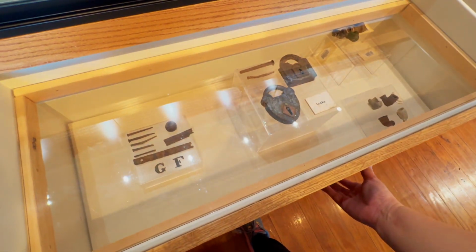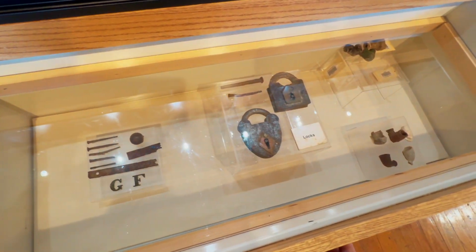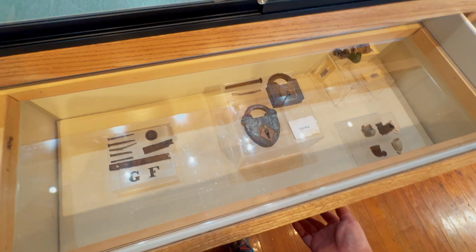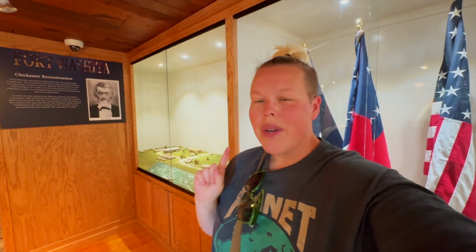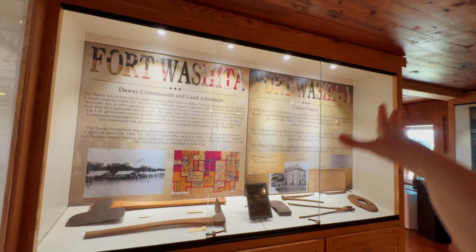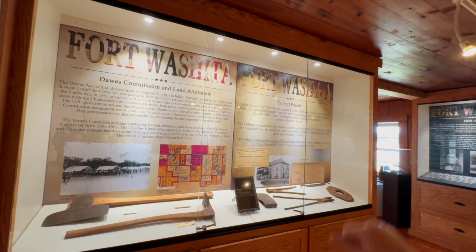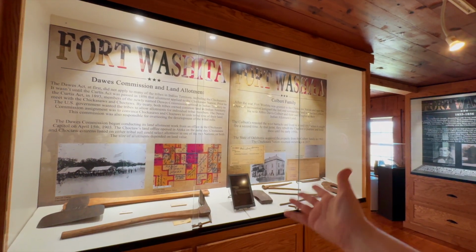They also have a few cases that display what the fort might have looked like in its heyday whenever it was up and thriving. And so we can learn a lot from this place. Now we made it to this final display before we exit to the other side, and this is actually the Dawes Commission and land allotment.